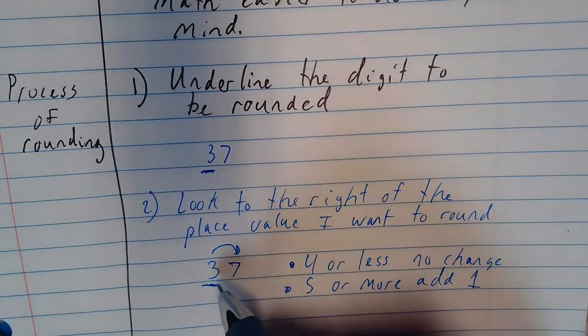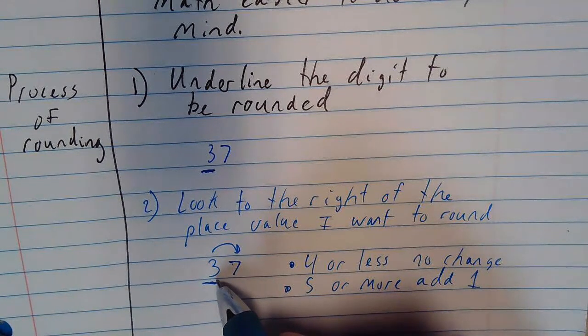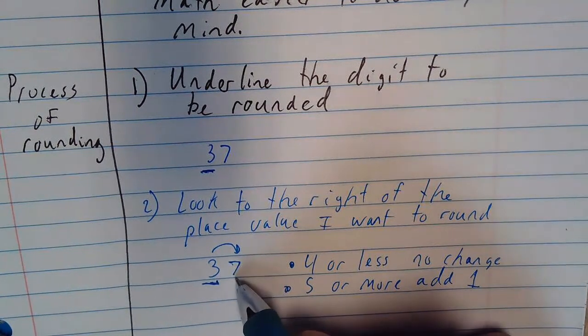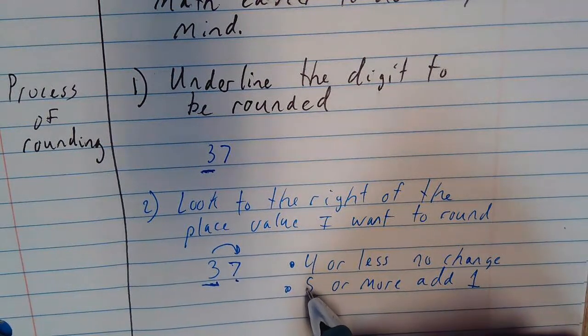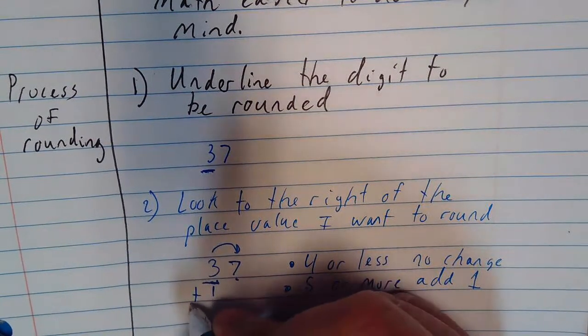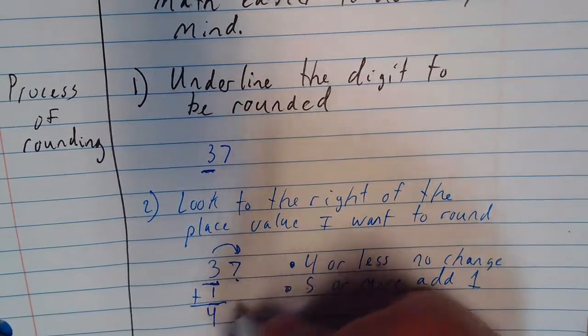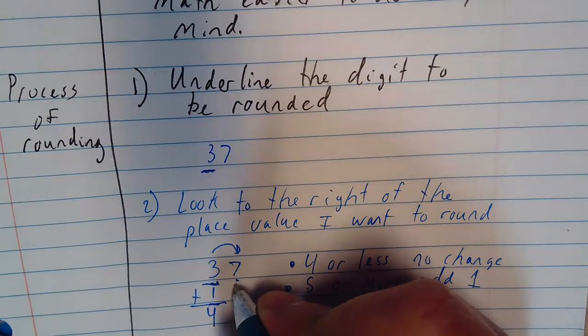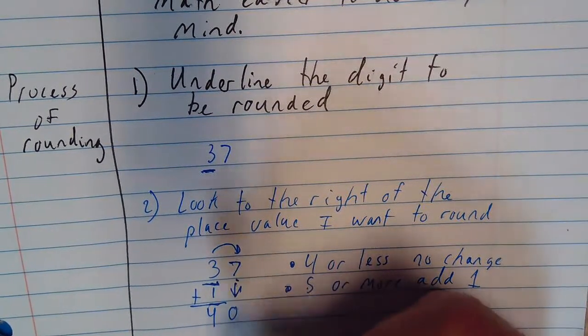So here we go. I want to round to the nearest tens place. Okay? I look at the 7. Well, okay, that's definitely 5 or more. So I add 1. I add 1 to the underlying digit. Now the 3 becomes a 4. The place value to the right, and everything else after it, becomes a 0.